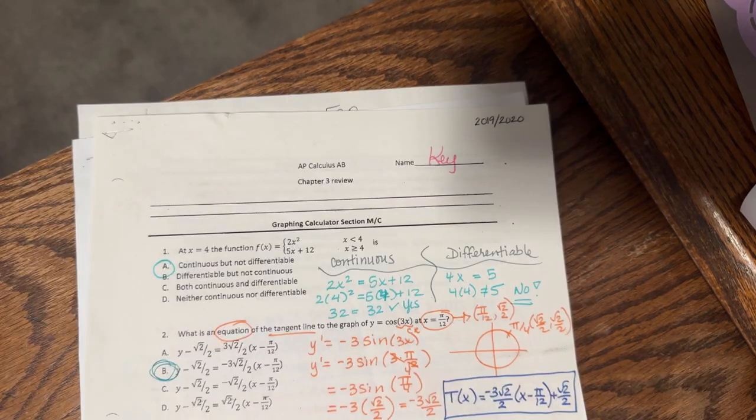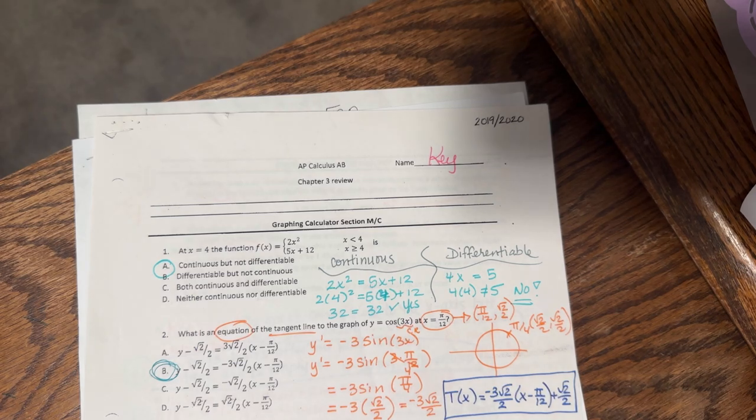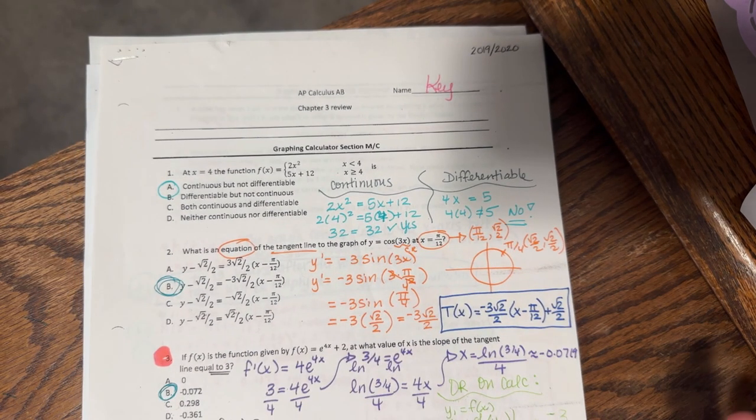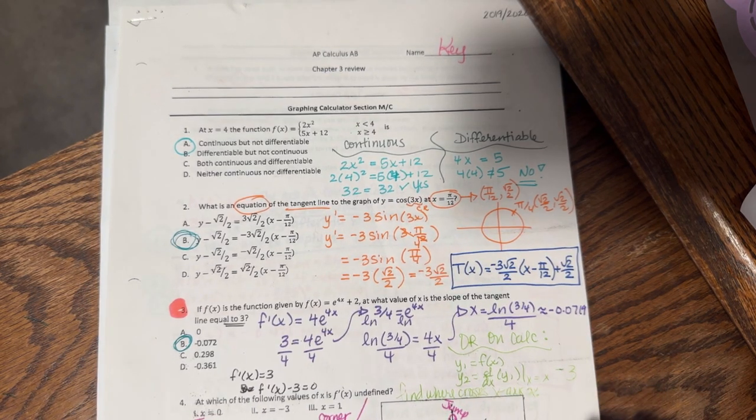I'm going to start with the ones where we really need to use the graphing part of the graphing calculator. In your chapter 3 review, the first problem where you really need your graphing calculator is number 3, and I highlighted it. You have the function f of x equals e to the 4x plus 2, and you're supposed to find at what value of x the slope, aka the derivative, of the tangent line is equal to 3. And this one isn't bad because we can do it by hand.